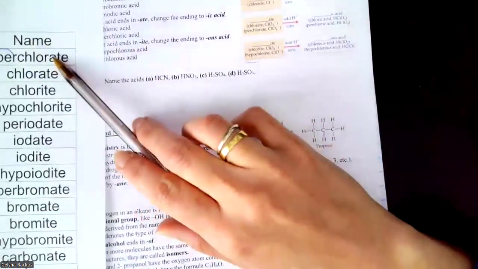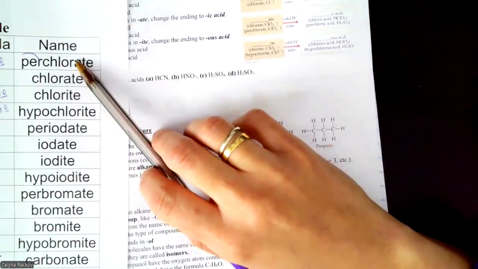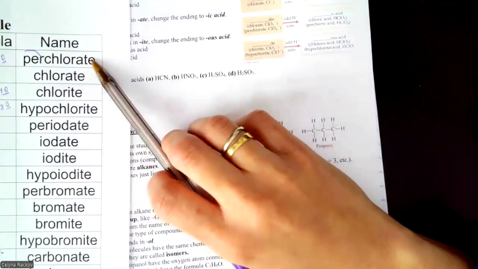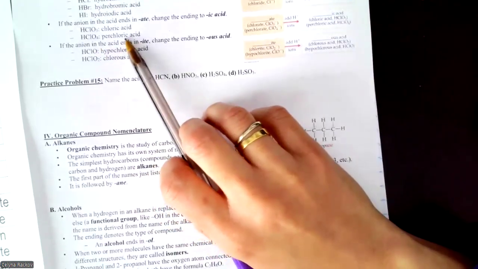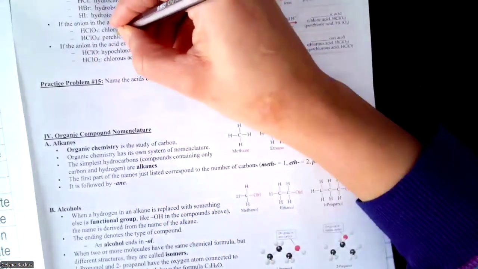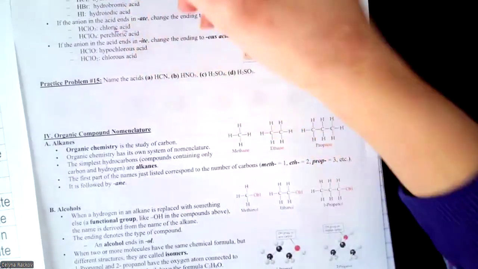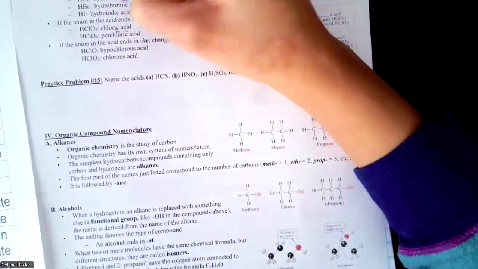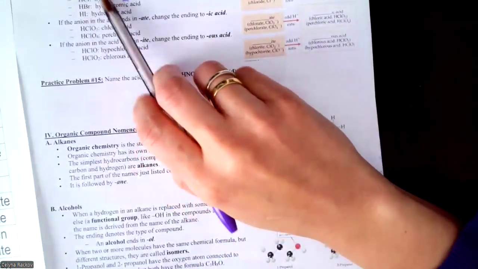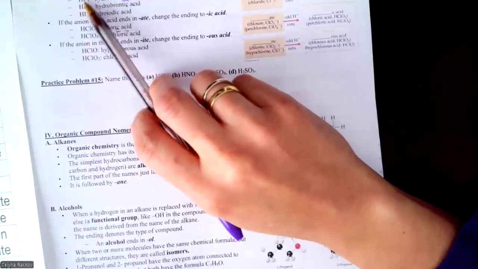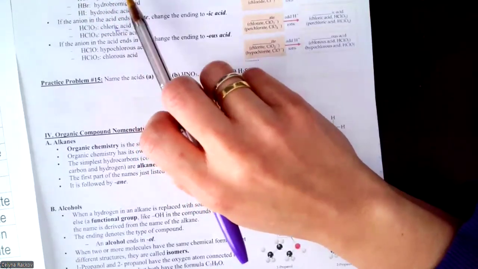And here ClO4 minus is a perchlorate, so we are going to have perchloric acid. We are adding "ic acid" here too. The difference is that when it's just the "ide" ions, we add hydro.